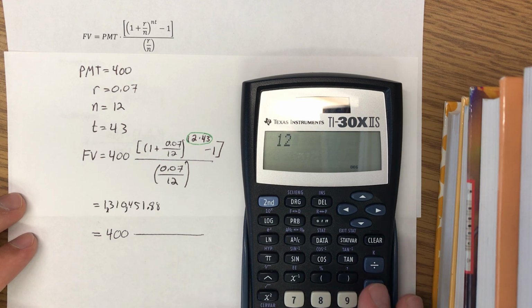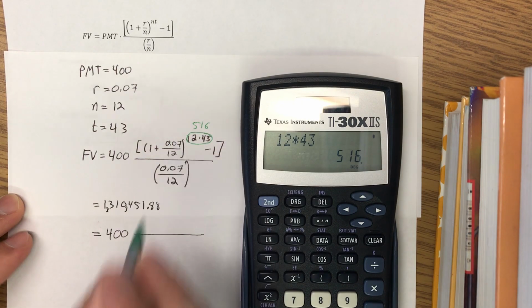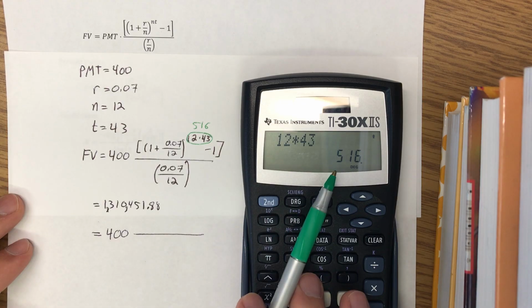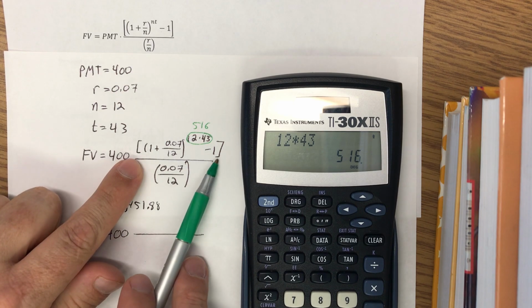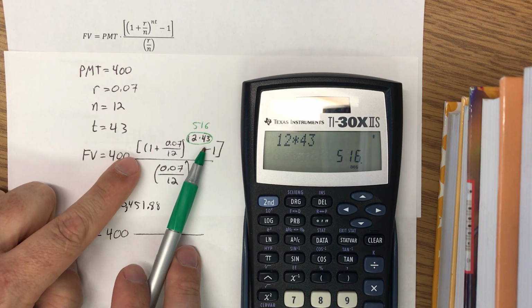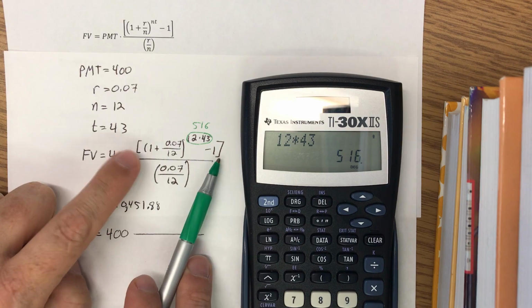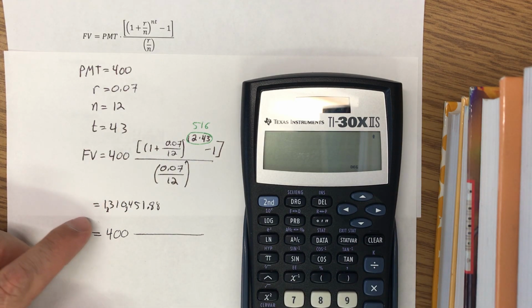So I'm going to start by computing 12 times 43. We find out that that's 516, and I'm going to use that when I'm typing the numerator into my calculator. Now that I've done that, I'm going to start typing with this internal set of parentheses. The bracket in the formula indicates that all of this numerator has to stay together, and so I'm going to start with the parentheses and go all the way to the -1, but there's no need to actually type the bracket in.